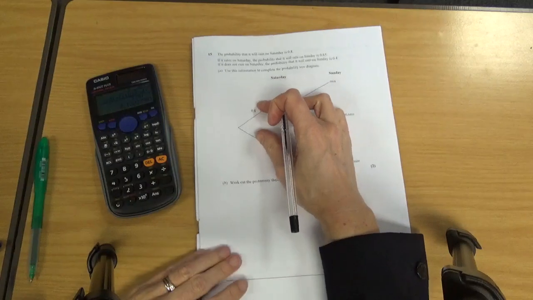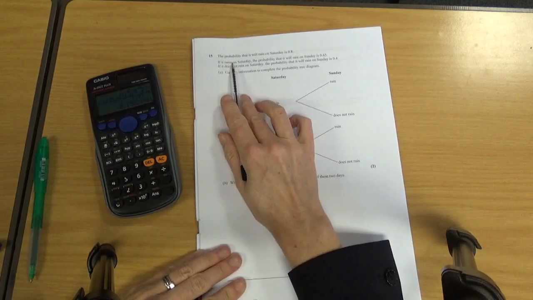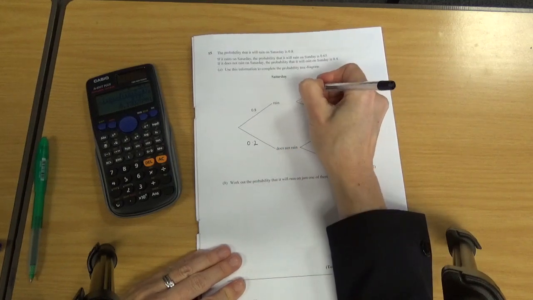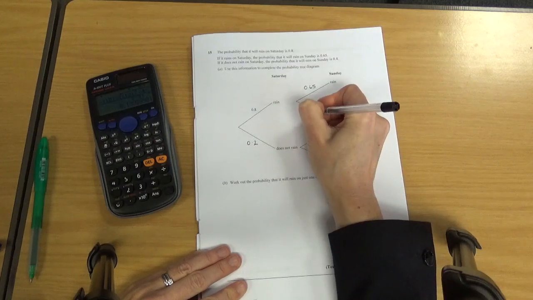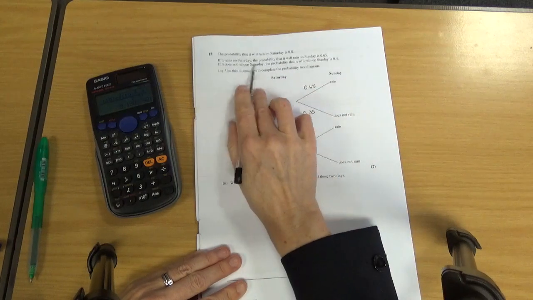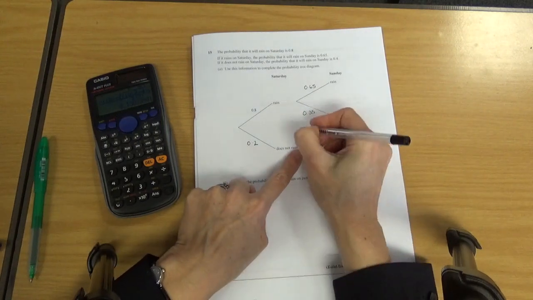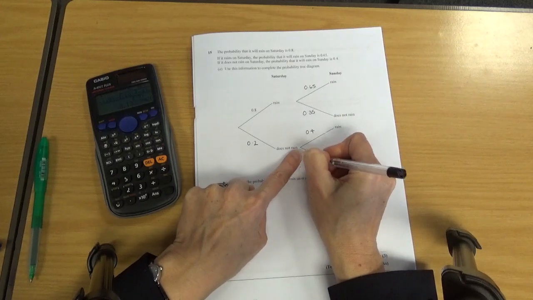Each pair must add up to 1, so 0.8 with 0.2. Then if it rains on Saturday, then rain on Sunday is 0.65. These need to add up to 1, so this is 0.35. If it doesn't rain on Saturday, probability it rains on Sunday is 0.4. These two need to add up to 1, so that's 0.6.